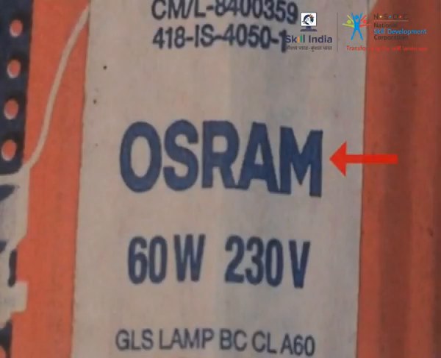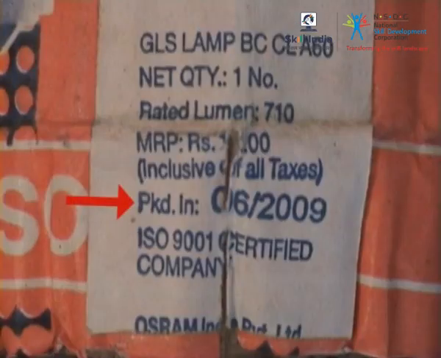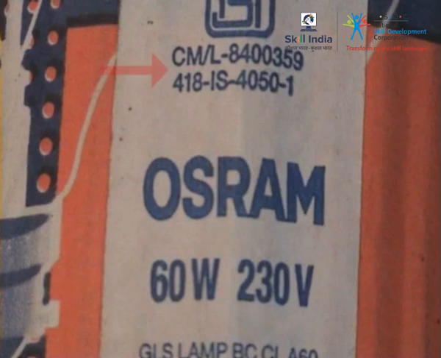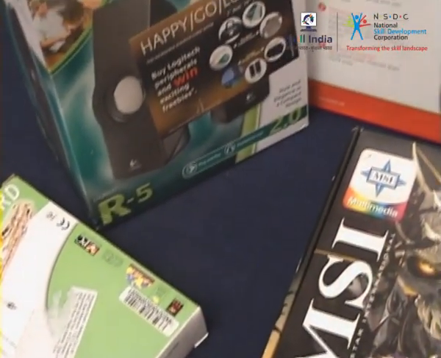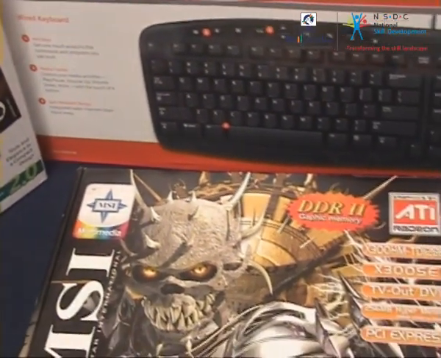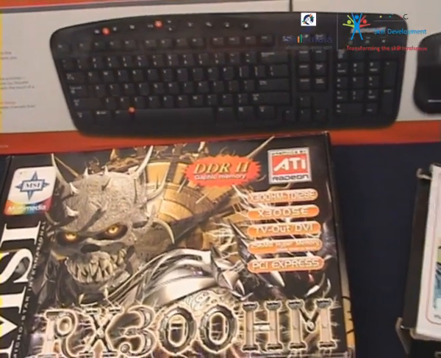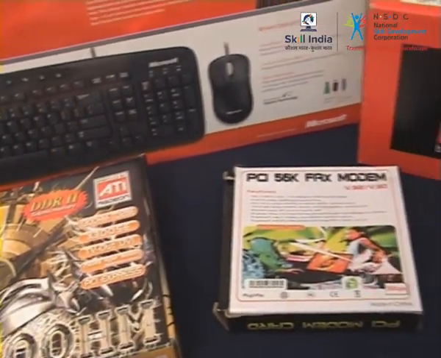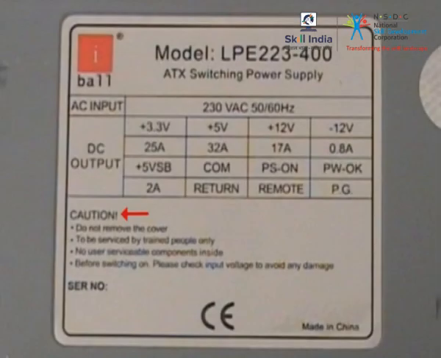A label gives details about the manufacturer, date of manufacture, serial number for identification, specifications of the product. Some may also have important safety precautions to be followed. Many of the electronic products are expected to follow certain statutory obligations. Have you heard these words before?